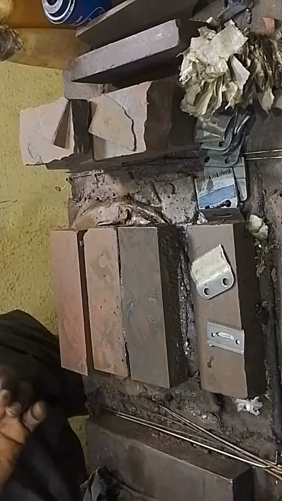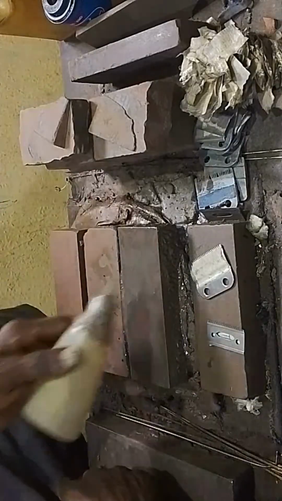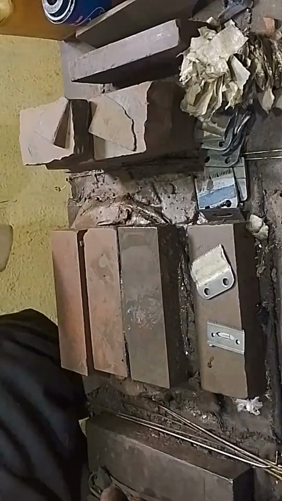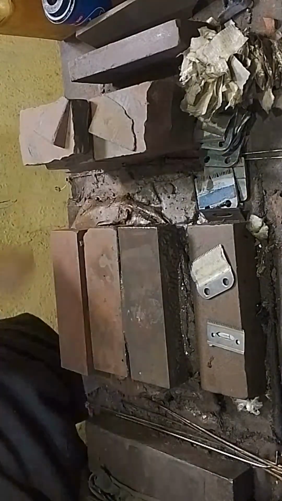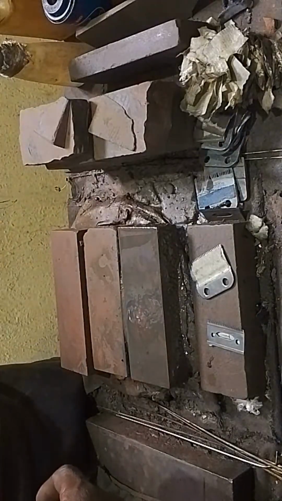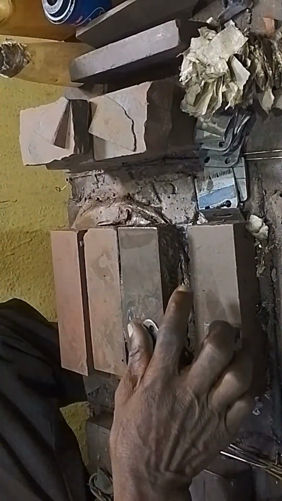You see it now? Then you clean your finger. After you apply kerosene on the surface, I use my mouth to blow it, I use breath to blow it to cover up. So we are going for the bottom blade now.